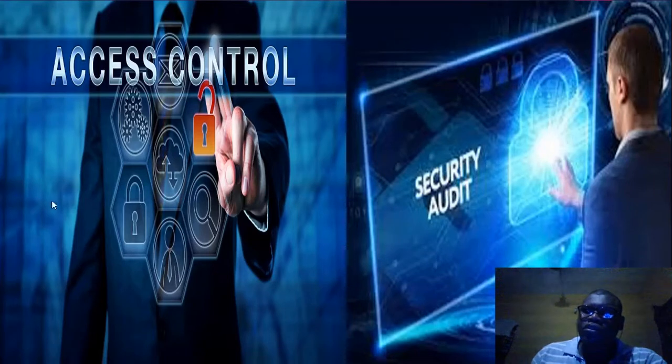Look at access control and look at security audits. Checking, putting in place that people that are securing data are doing the right thing.